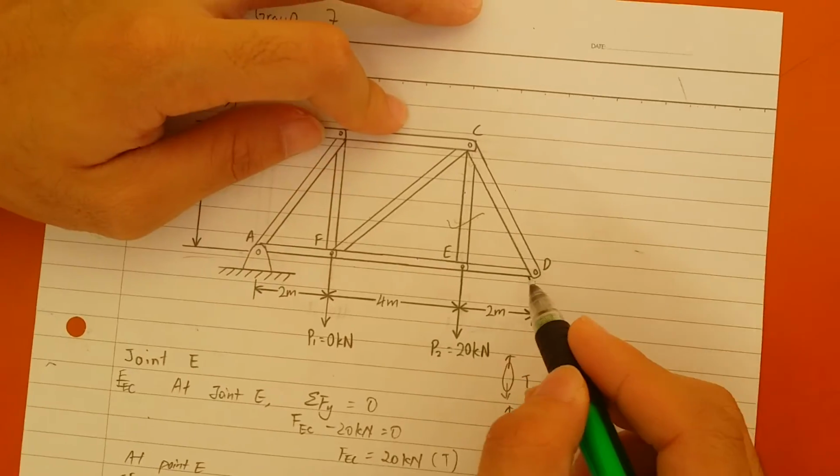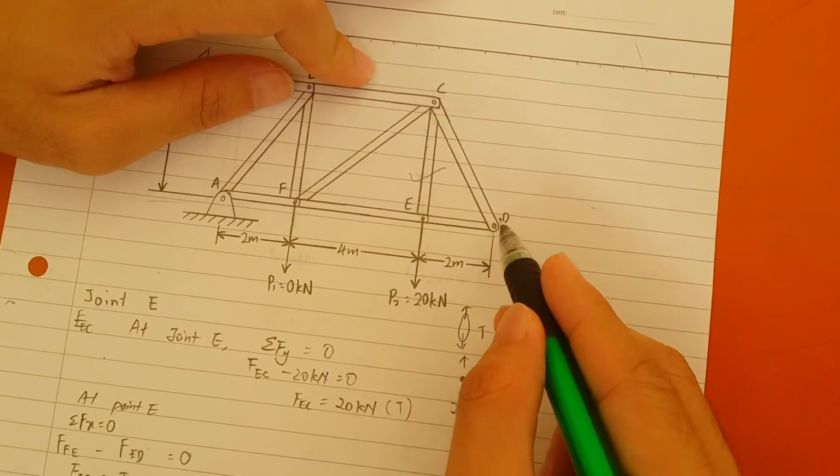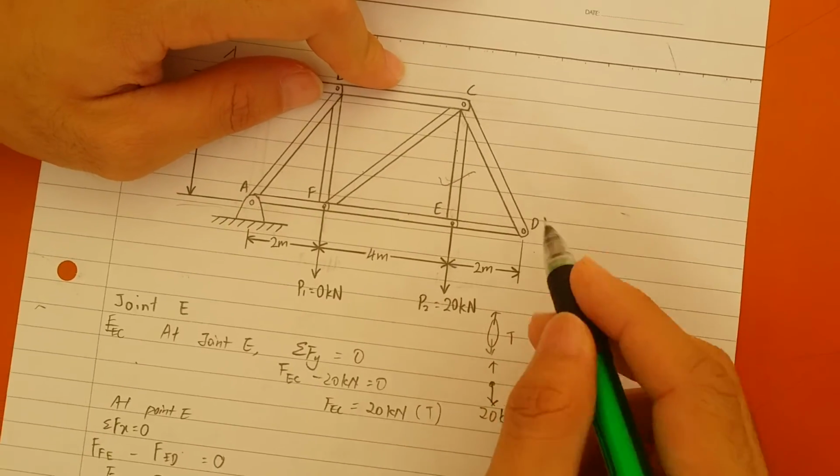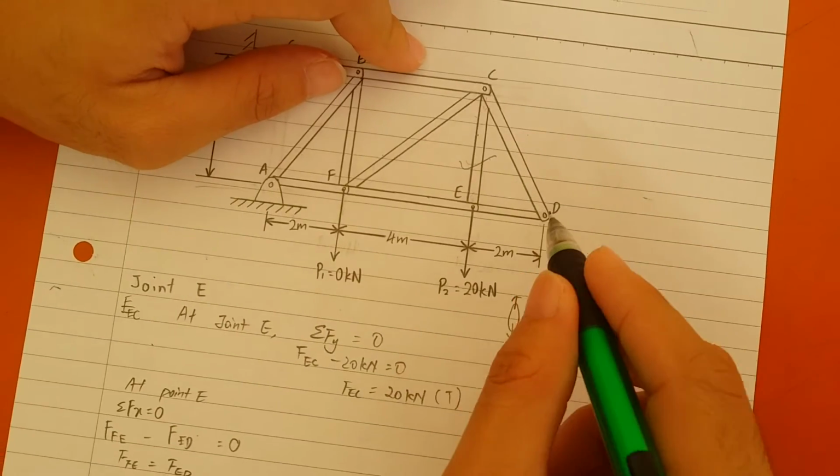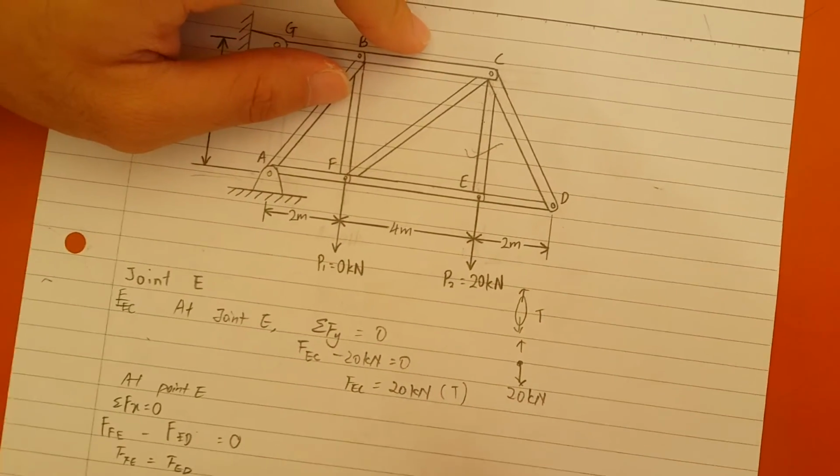we know that there is no y force acting down the y-axis at point D, except from the member CD.